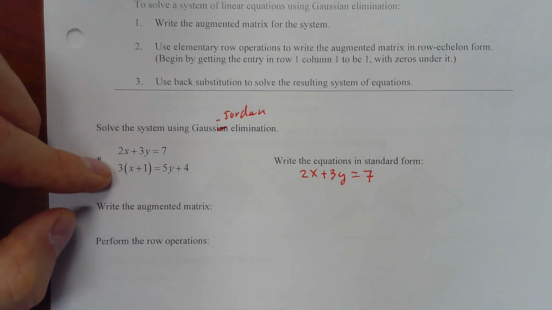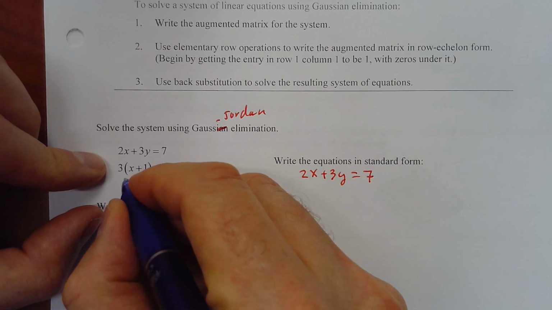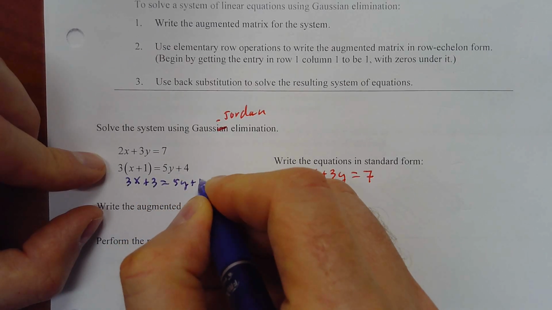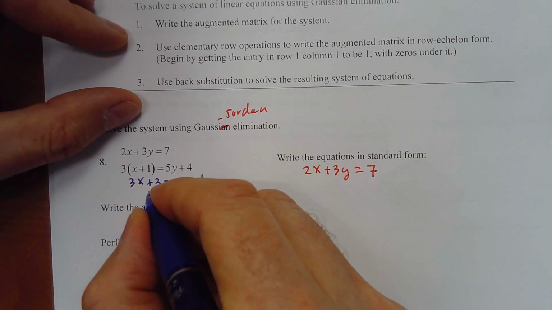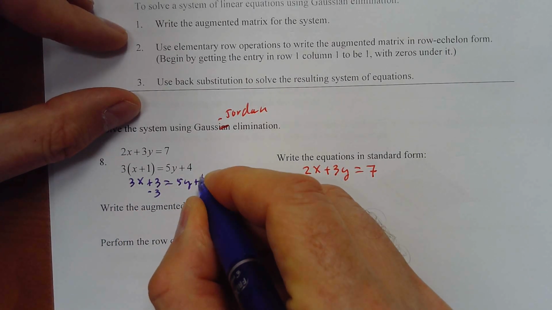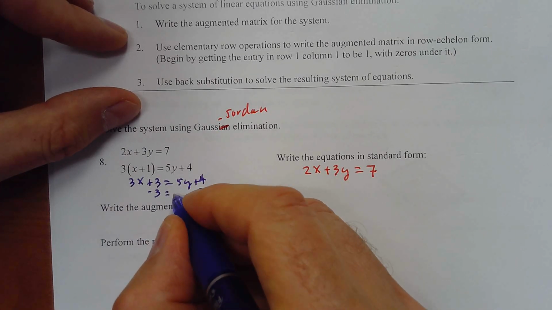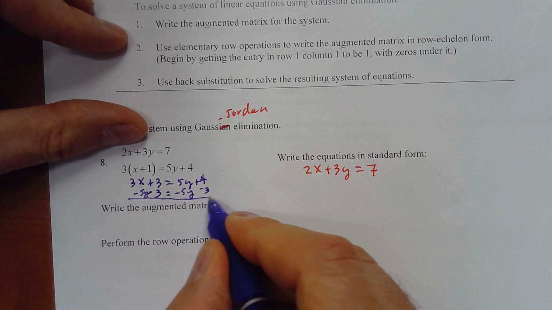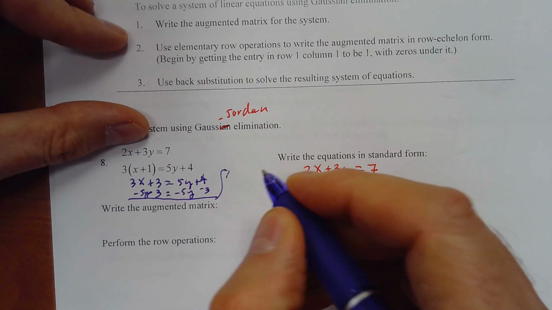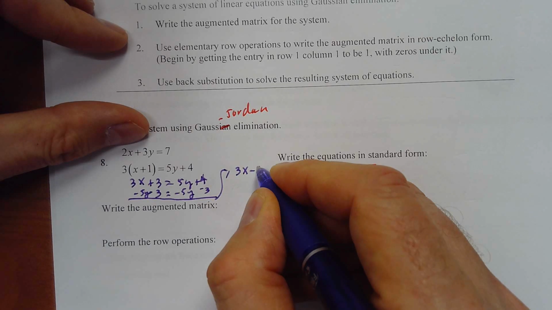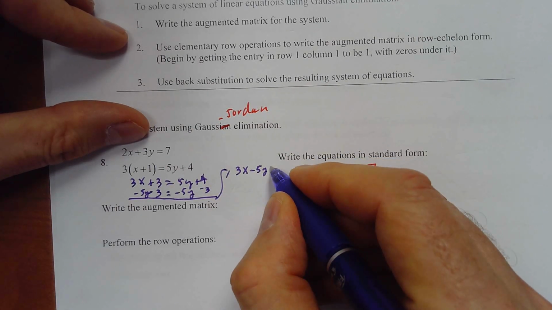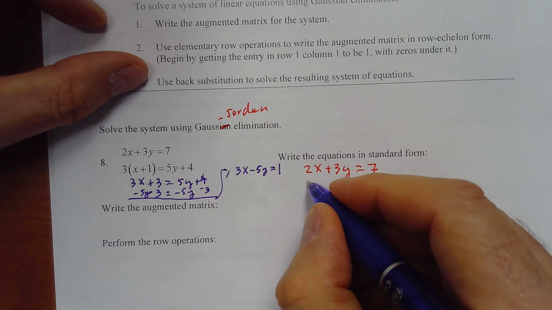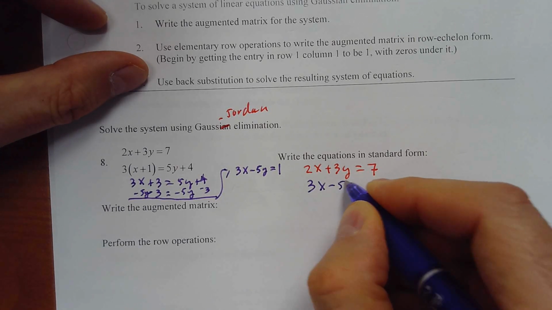Now the second one, we've got to do some simplifying. So I'm going to need to distribute that 3. So that's 3x plus 3 equals 5y plus 4. I've got to move the 3 over. So I'm going to subtract 3 from both sides. And then I'm going to move that 5y over. So I'll bring it up here. That's going to give us 3x minus 5y equals 4 minus 3, which is 1. Alright, so now our second equation is in the correct form.